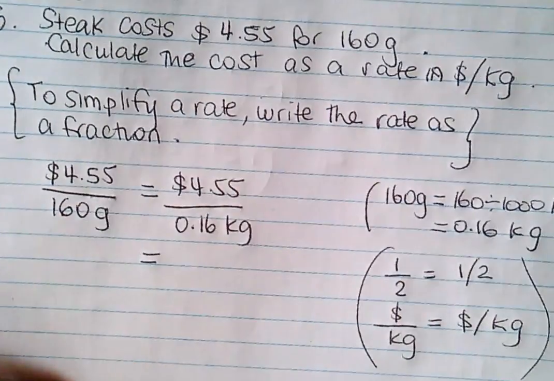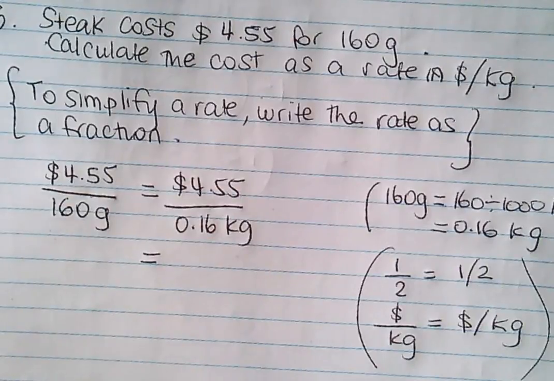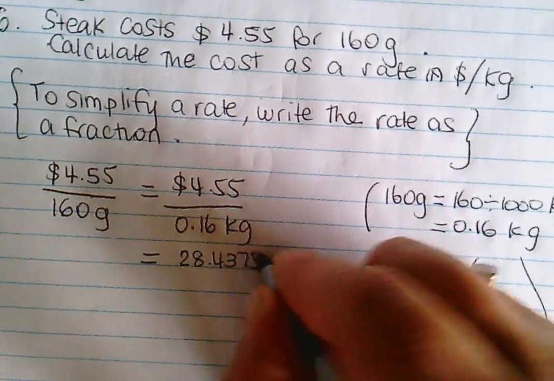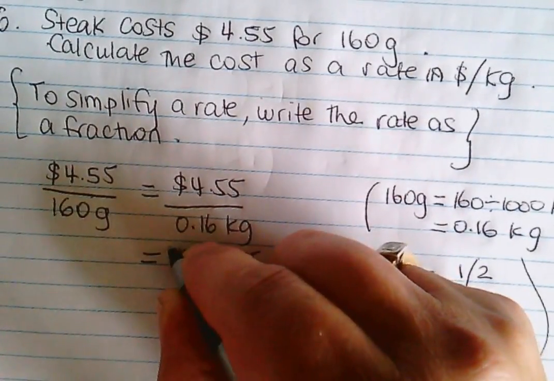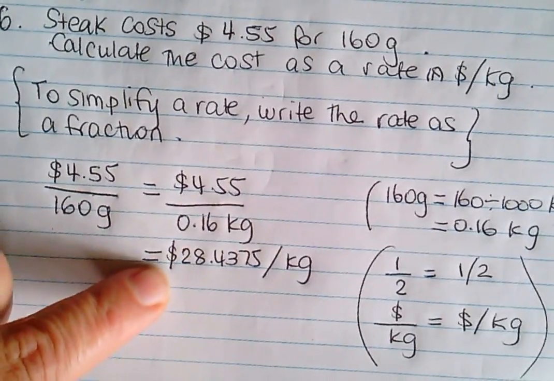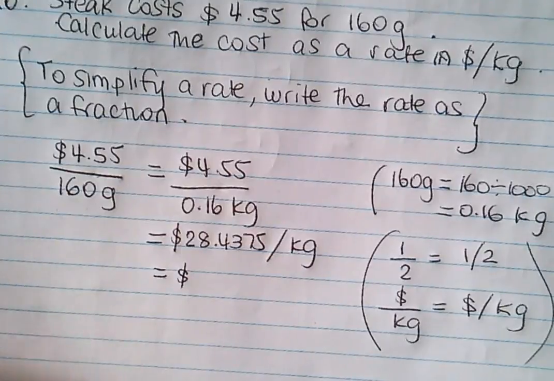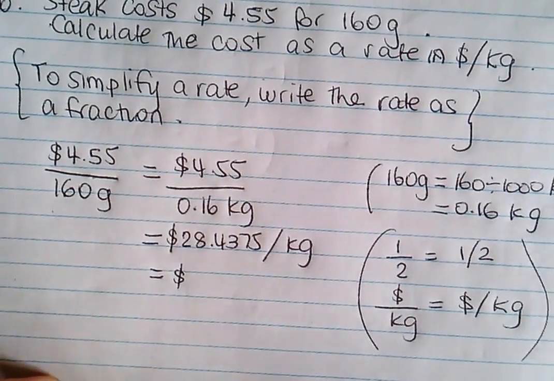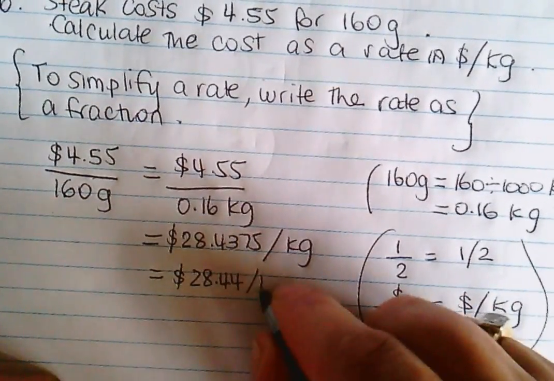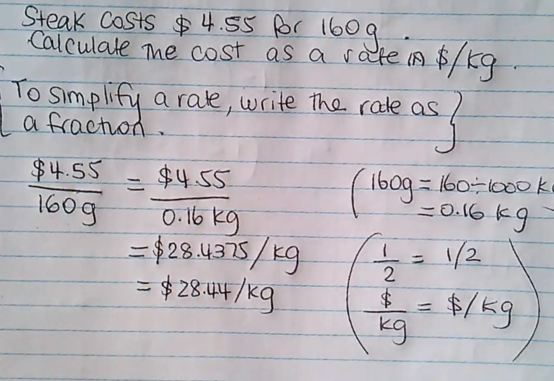So on your calculator, $4.55 divided by 0.16 is 28.4375. Normally with money, we go dollars per kilo. Do you know what I mean? But girls, that's not how we write money. It's to 2 decimal places. So what would it be? $28.44 approximately per kilo.